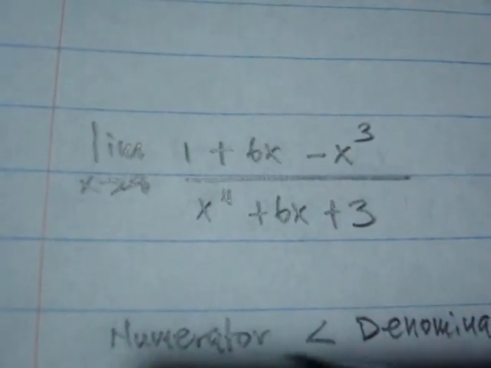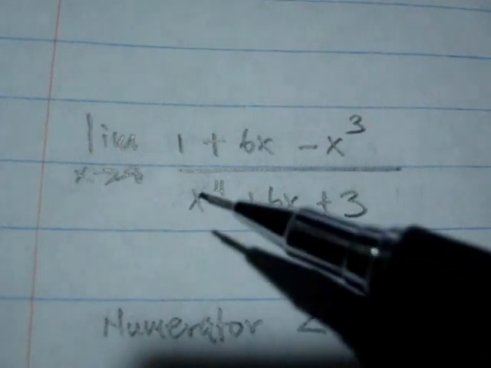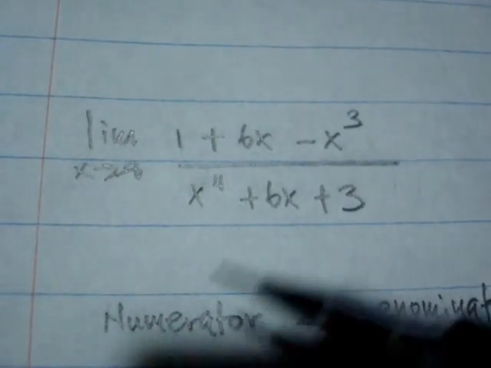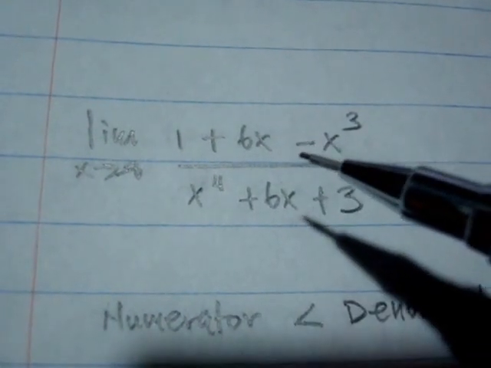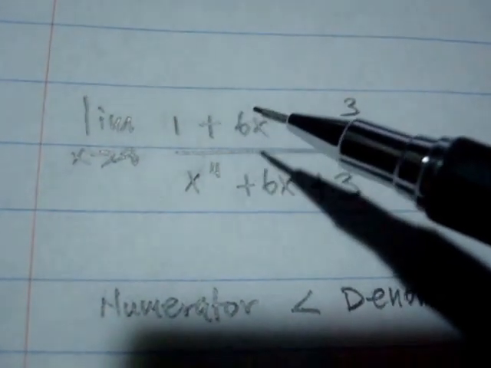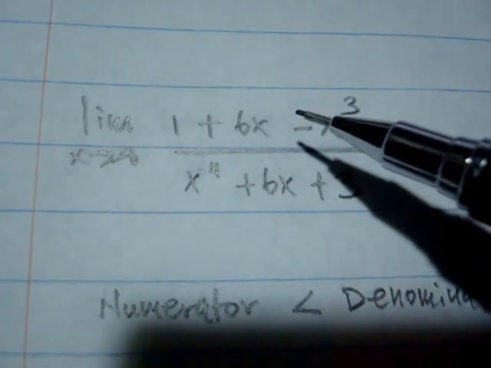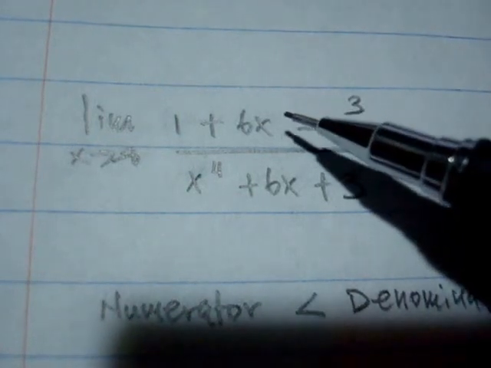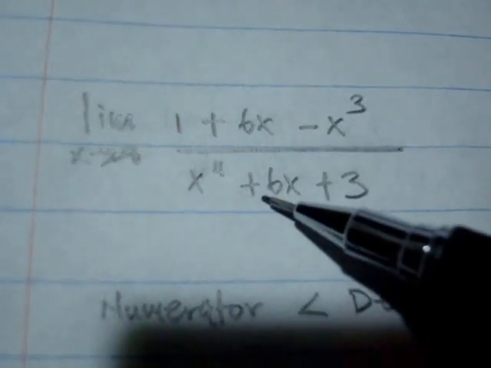Once you recognize that the denominator's highest degree is greater than the numerator's highest degree, the first thing you need to do is to factor out the leading term, which is the highest degree, for the numerator and for the denominator.